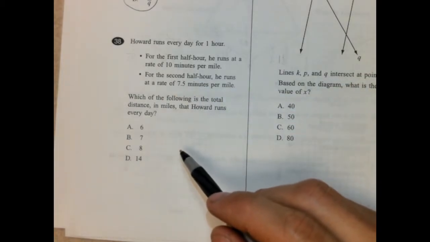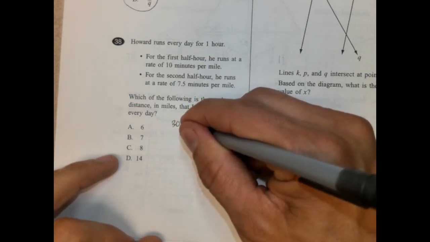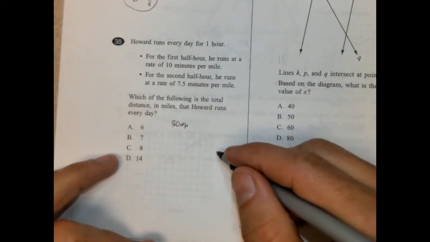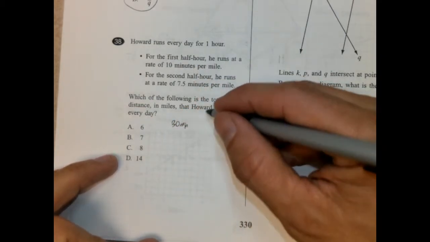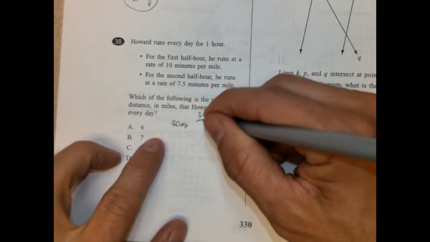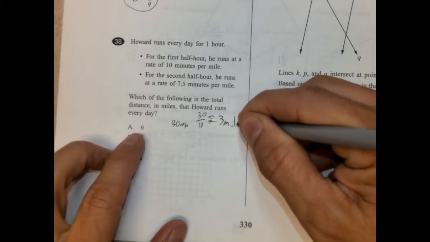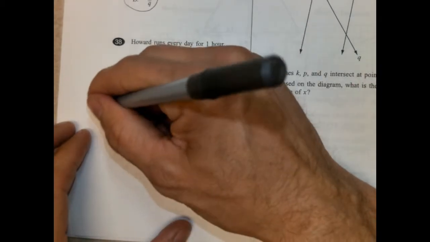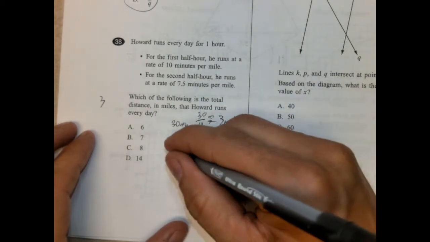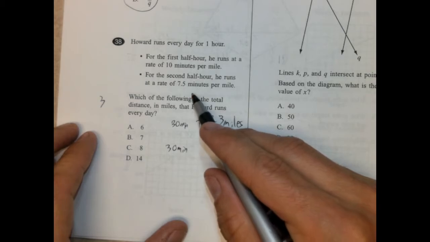We have the first half hour, which is 30 minutes, right? So for 30 minutes, he runs 10 minutes per mile. So let's divide 30 minutes by the rate he's going at here. So 30 divided by 10 is going to give us 3. So it's 3 miles in the first half hour. Okay, so 3 is the first part. Second half hour, so another 30 minutes, 7.5 minutes per mile.